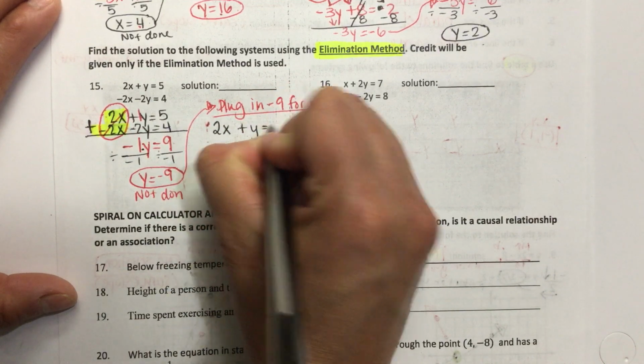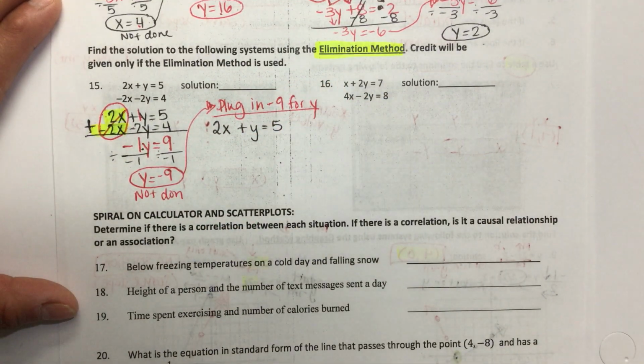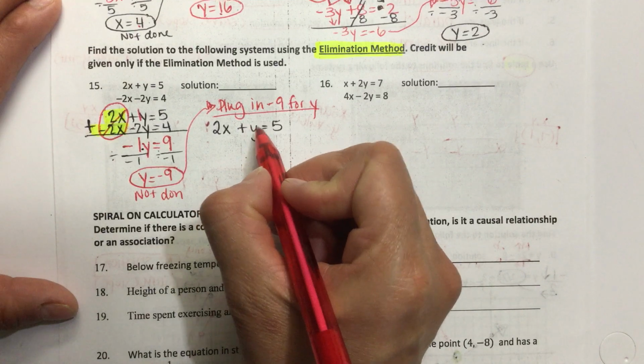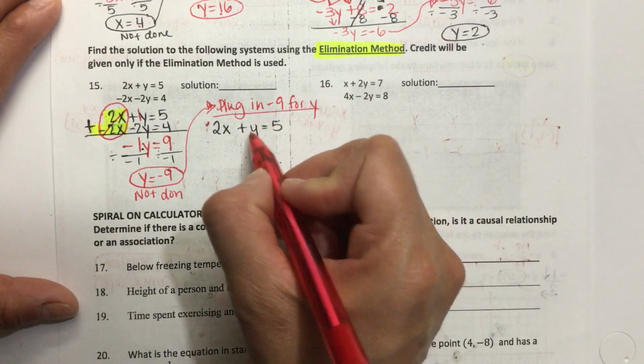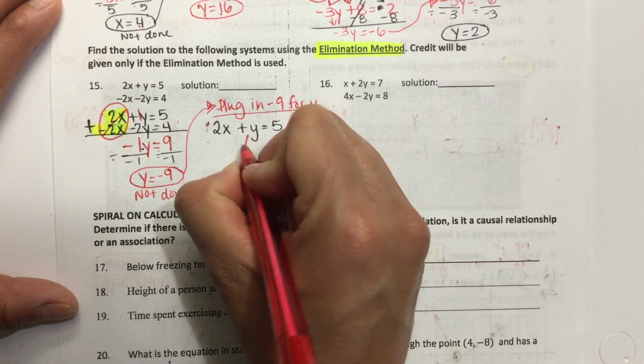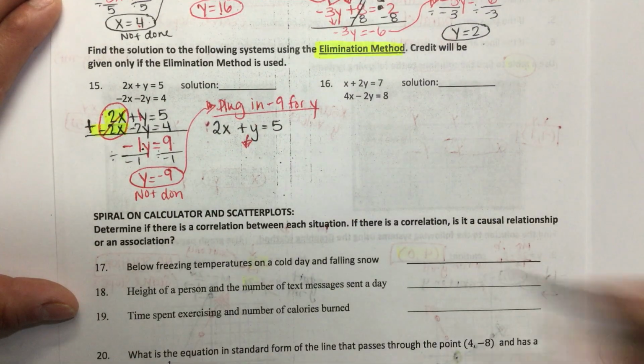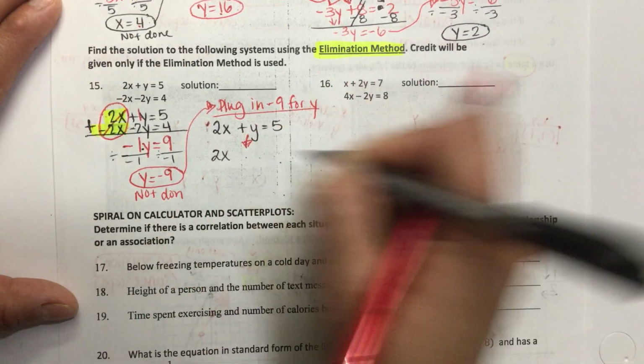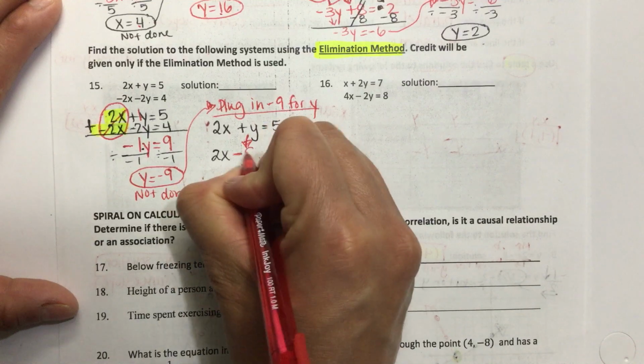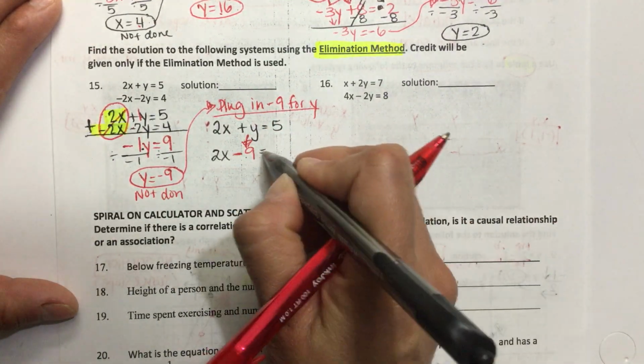2x plus y equals 5. If I'm going to plug in a negative 9 for the y, the y is going to go away and this negative 9 is going to go in place of it. So I will start off with 2x. If I plug in a negative 9, it's just like plugging in a minus 9 equals 5.